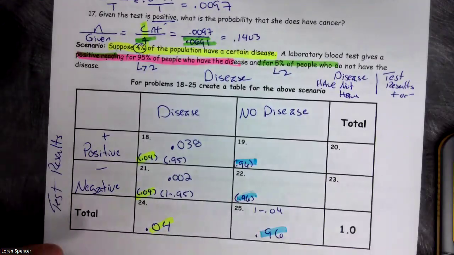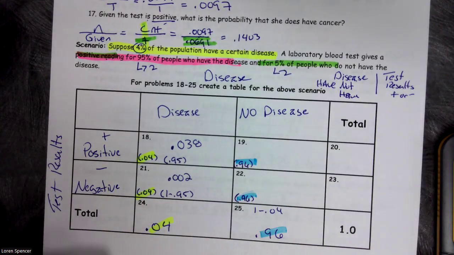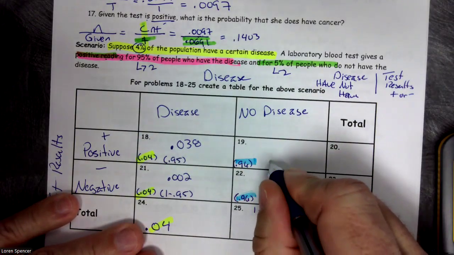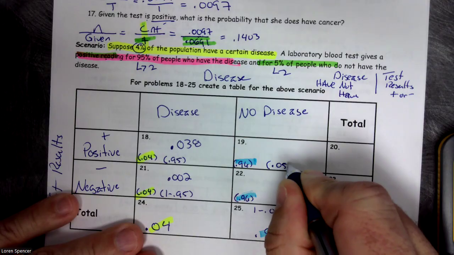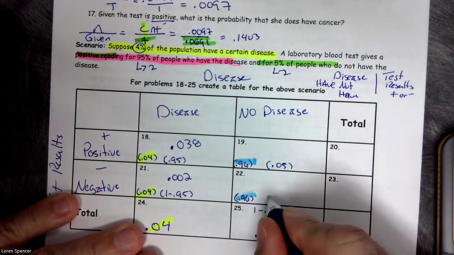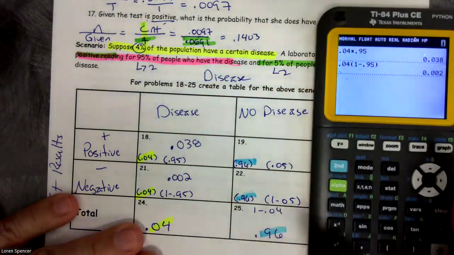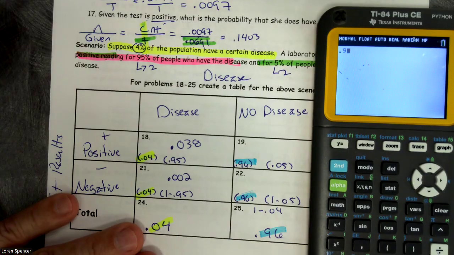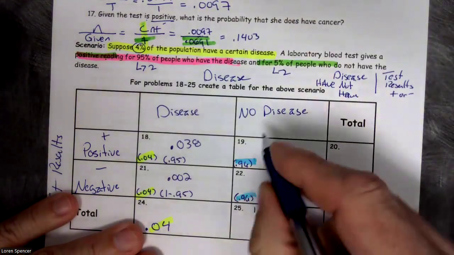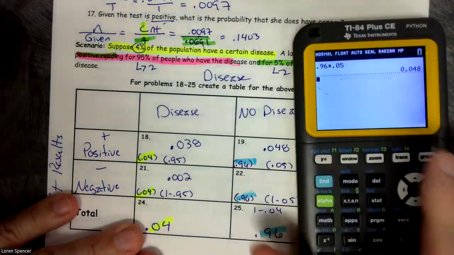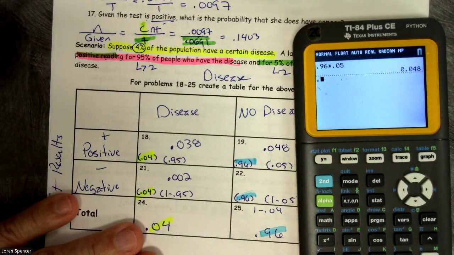So let's multiply that out. 0.96 times 0.05 is 0.048. And 0.96 parentheses 1 minus 0.05 gives me 0.912. This plus this equals that, so that looks good. So now we need to add across. So we have 0.038 plus 0.048 is 0.086.